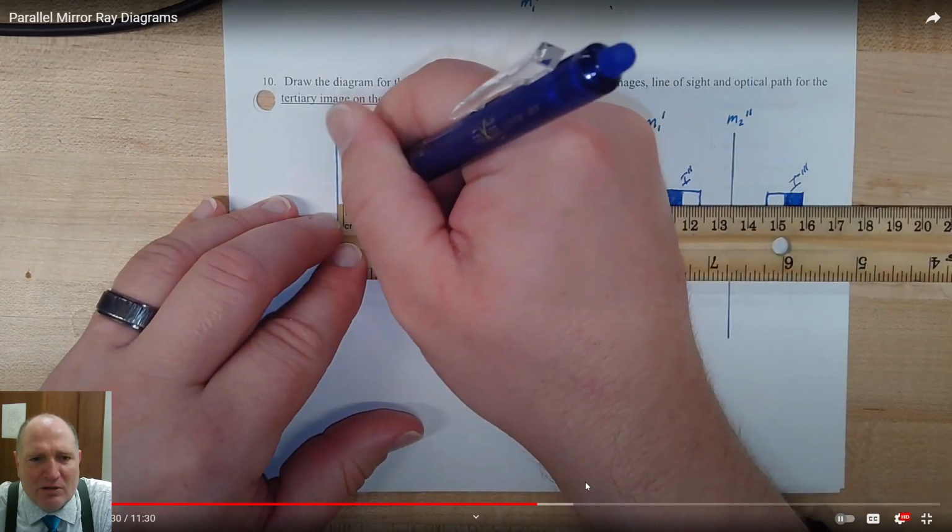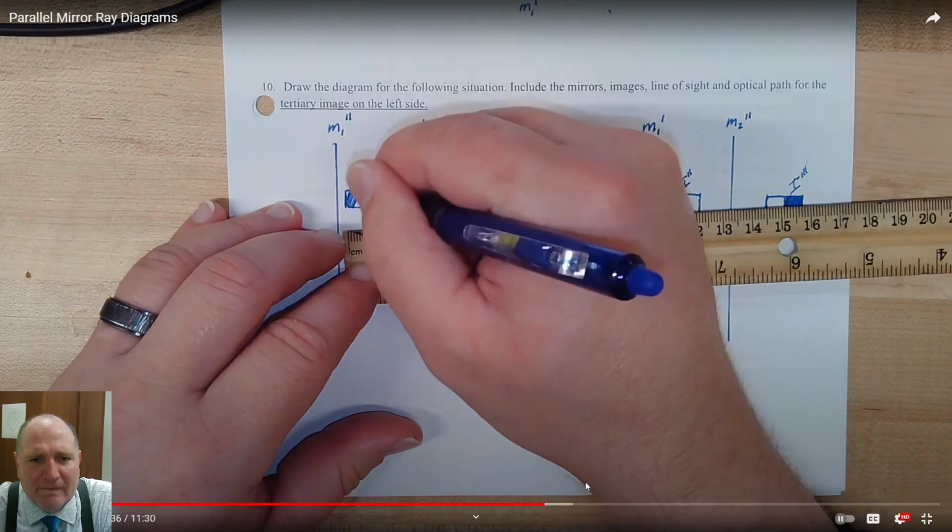I just want to see if he gets to any ray tertiary diagrams.